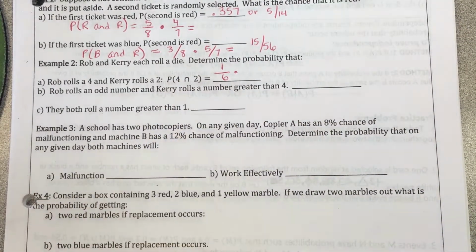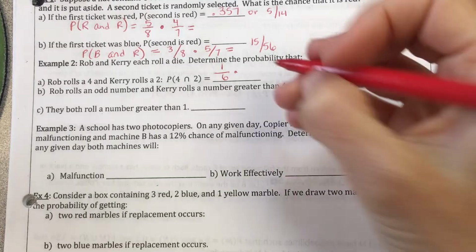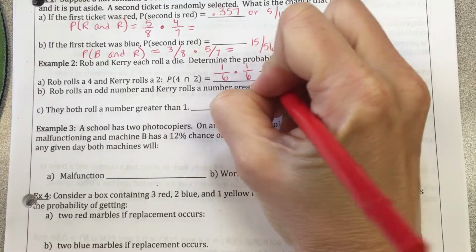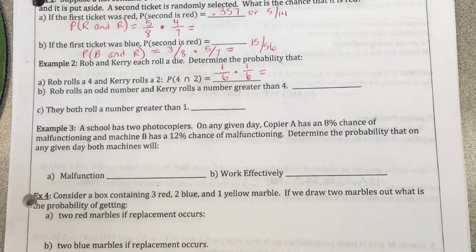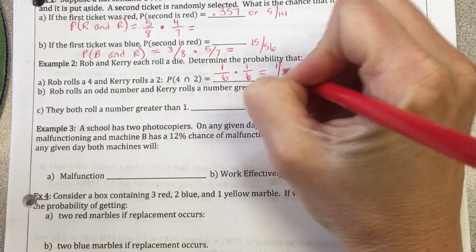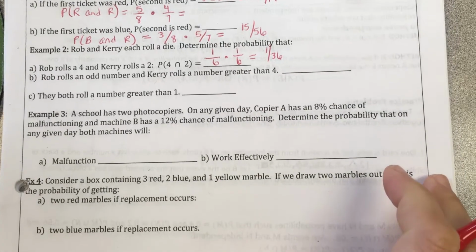Now think about this. Does it matter that Rob rolled a 4? Will it affect what Carrie rolls? No. So for Carrie to roll a 2, what's the chance of that? 1 out of 6. So the second fraction doesn't always change. It depends on the situation. Okay. 1/6 times 1/6 is 1 out of 36.